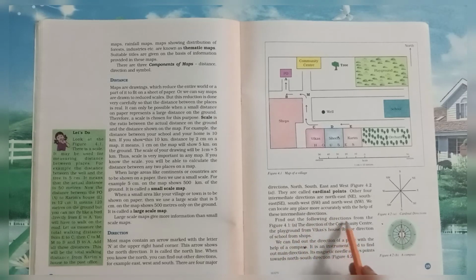Find out the following directions from the figure. A. Directions of the community center and the playground from Bikash's house. B. The direction of the school from the shop. Figure 4.1, this map. We can find out the directions of a place with the help of a compass. It is an instrument used to find out main directions. Its magnetic needle always points towards the north-south direction. Compass.